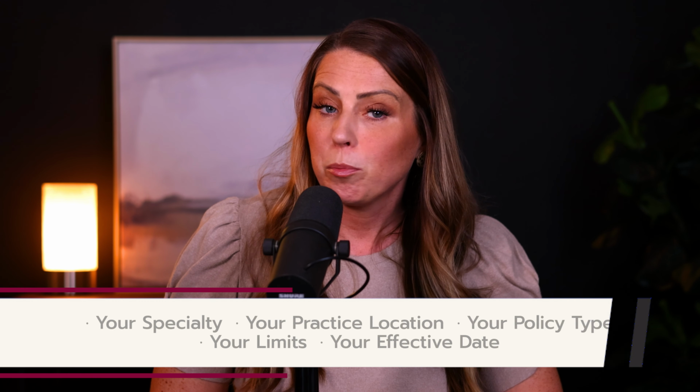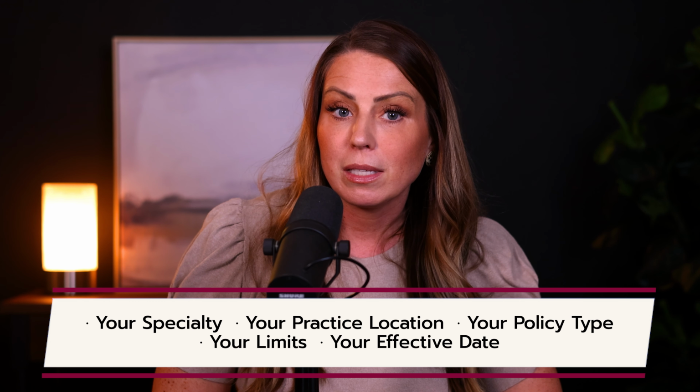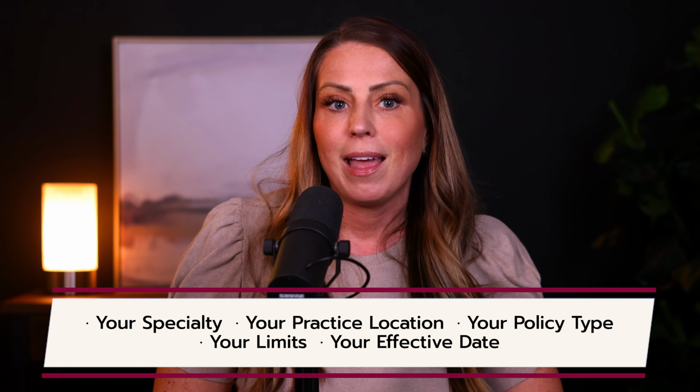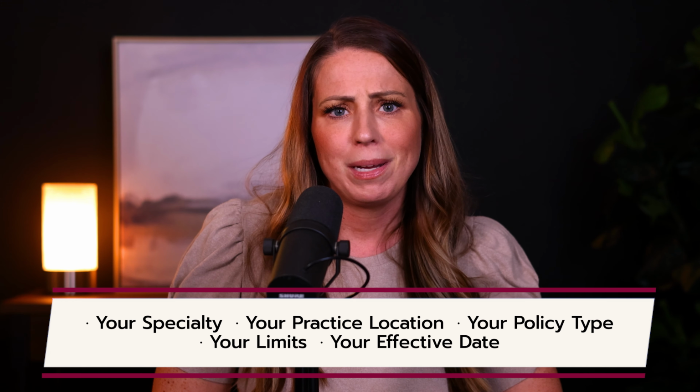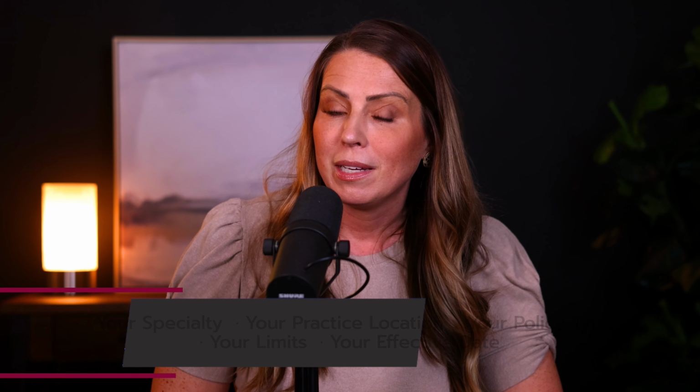Once the base rate has been determined, the underwriter may apply credits or debits to modify the premium to more accurately price the exposure. So let's recap. The 5 main things that determine your base premium are your specialty, practice location, policy type, limits, and effective date. But is there anything you can do to get yourself the best rate possible? Is there anything really within your control?